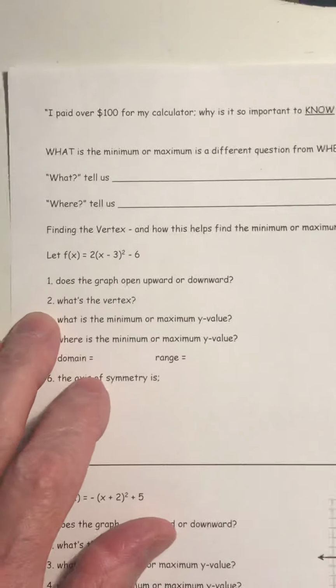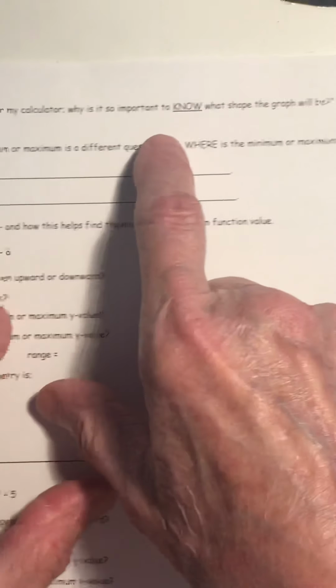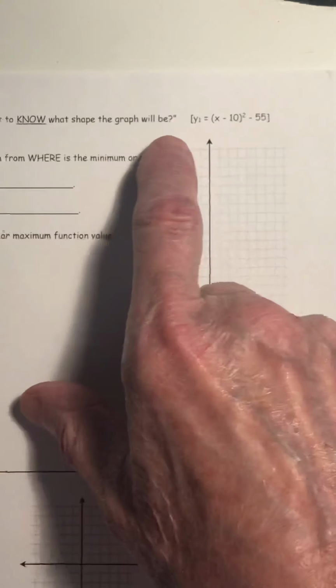Page 3 says at the top, I paid over $100 for my calculator. Why is it so important to know what the shape of the graph will be?